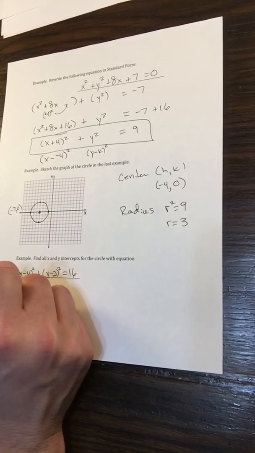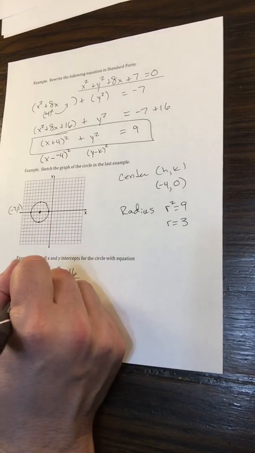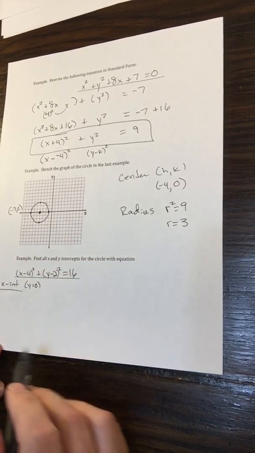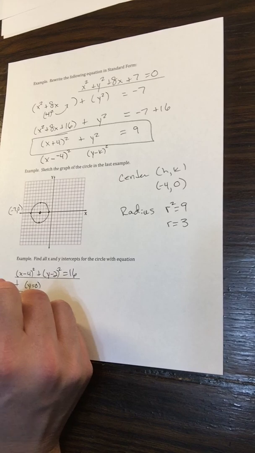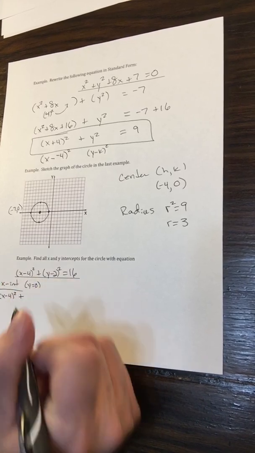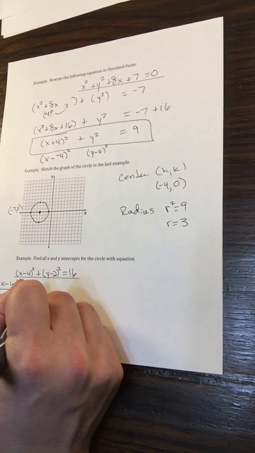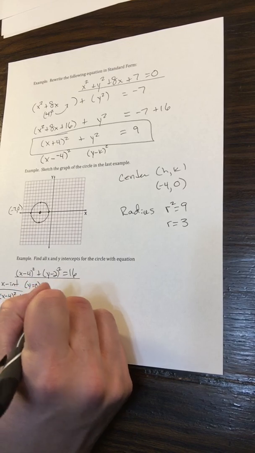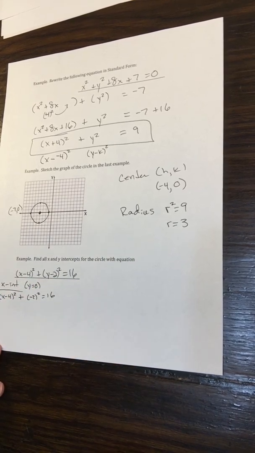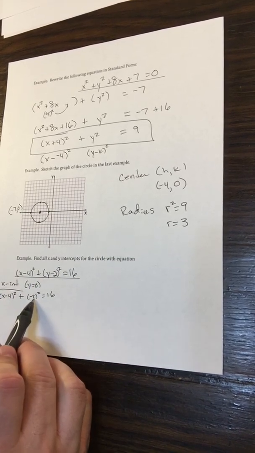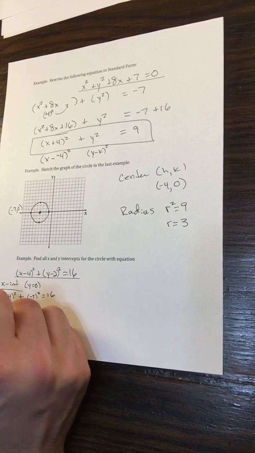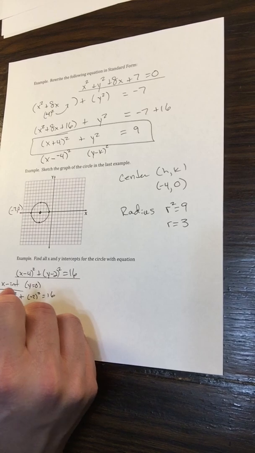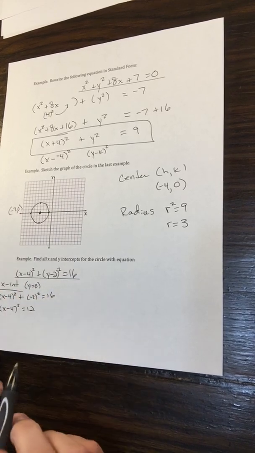So look, here we go, x-intercepts. I'm going to find those first. That means that y equals 0. So put a 0 in for y and just solve. It goes like this: (x minus 4) squared plus, if I put a 0 in here, I have negative 2 squared, and it's equal to 16, right? So that's a 4. Negative 2 squared is 4. And when I subtract 4, I'm going to get 12. So (x minus 4) squared is equal to 12.